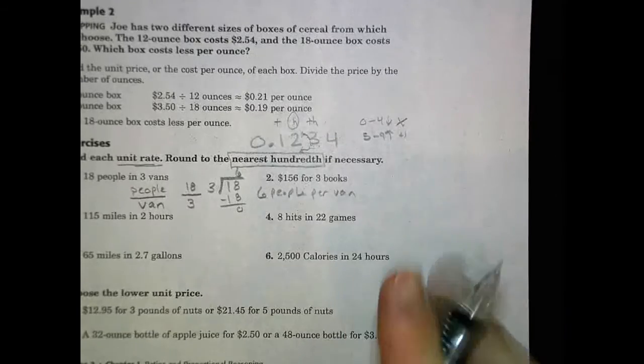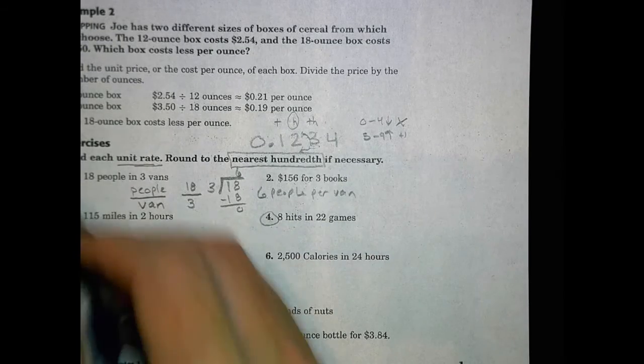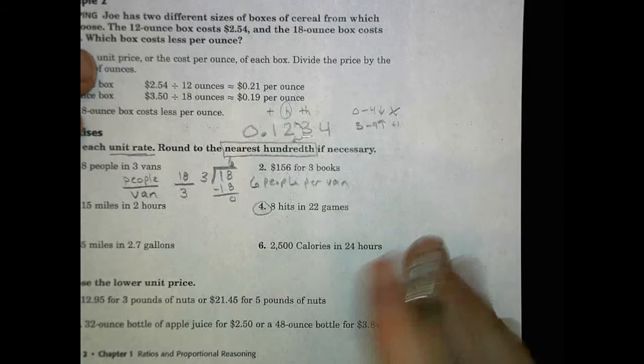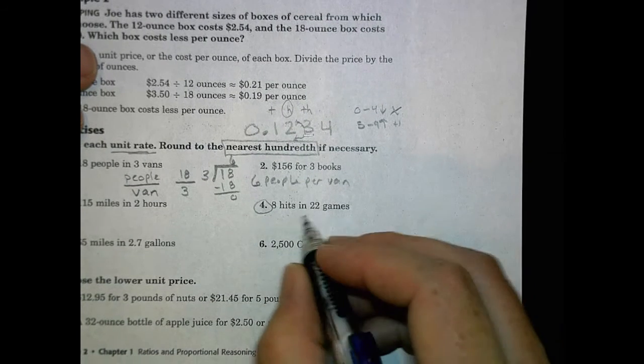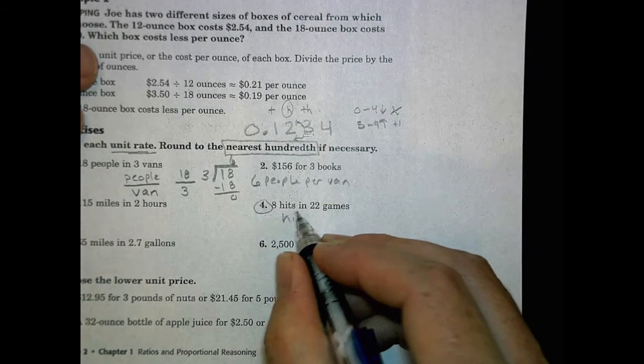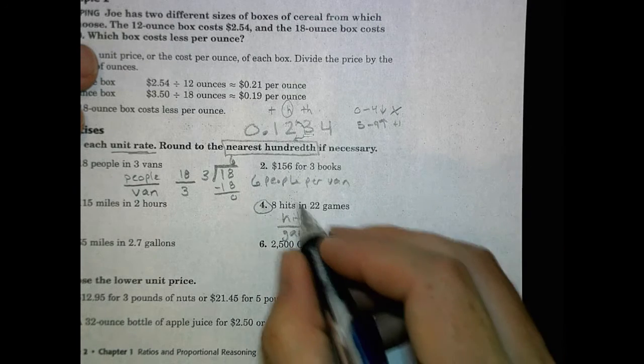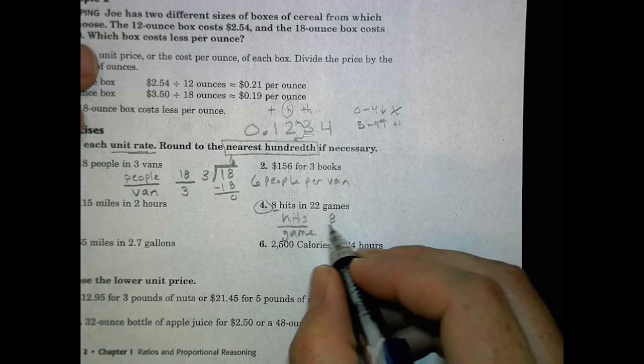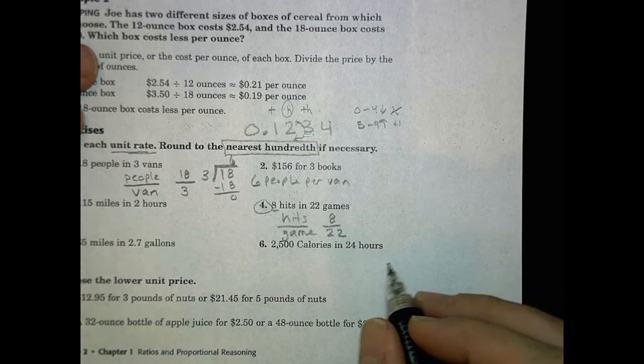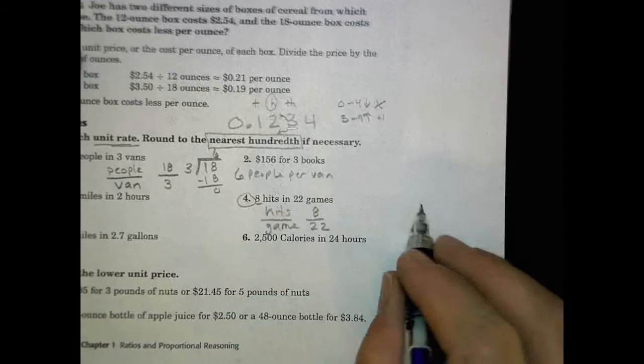Alright, let's try another one. Let's look at number 4 right here. Just do a couple of examples, then we'll look at the homework. So 8 hits in 22 games. So here we're going to be comparing how many hits per game. And in this case here, the numbers they give us is 8 hits per 22 games. So let's work this out.